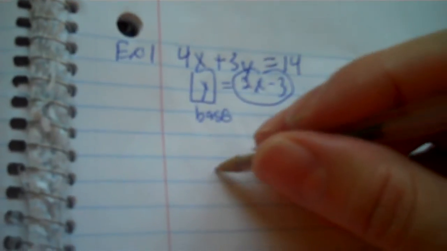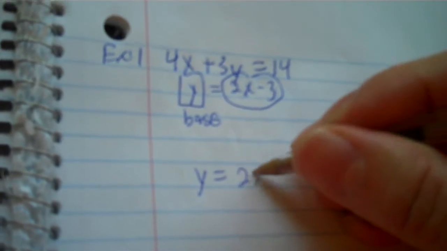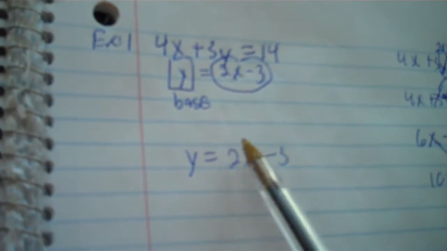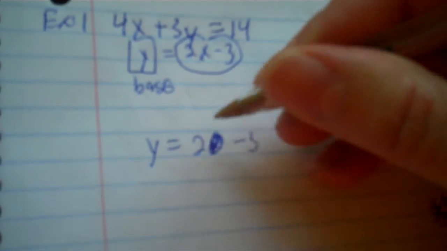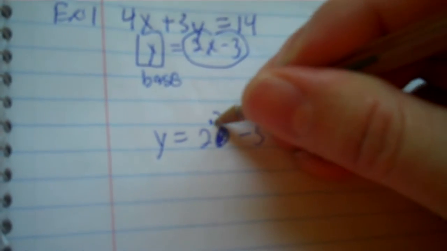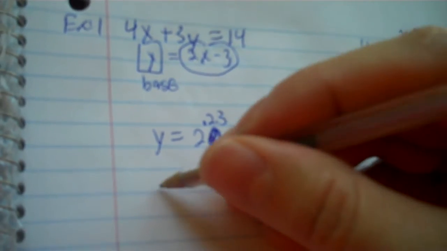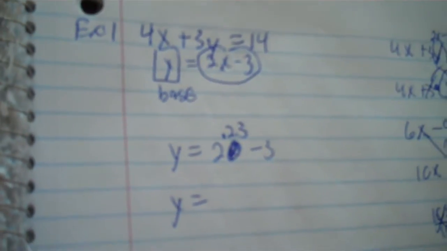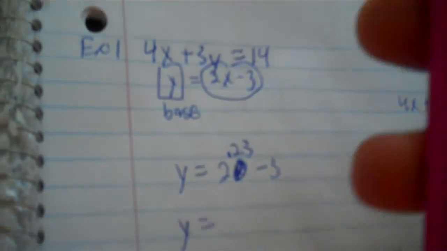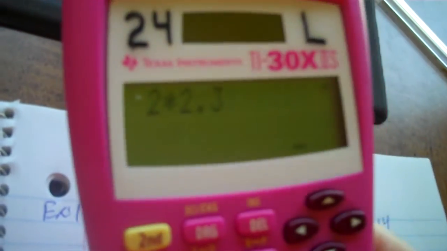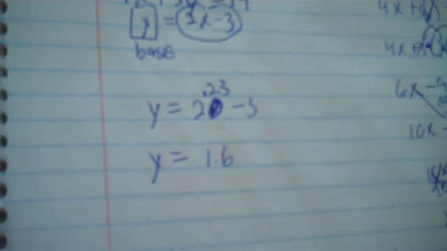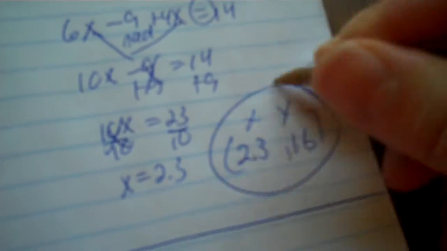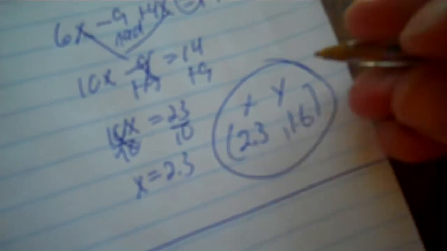Now I'm going to solve for y. Use the equation where the y is by itself: y equals 2x minus 3. Since we have our answer for x, x is 2.3, so it's 2 times 2.3 minus 3. Then we just punch it into the calculator because the y is by itself. That's 1.6. That's the answer: 2.3, 1.6.